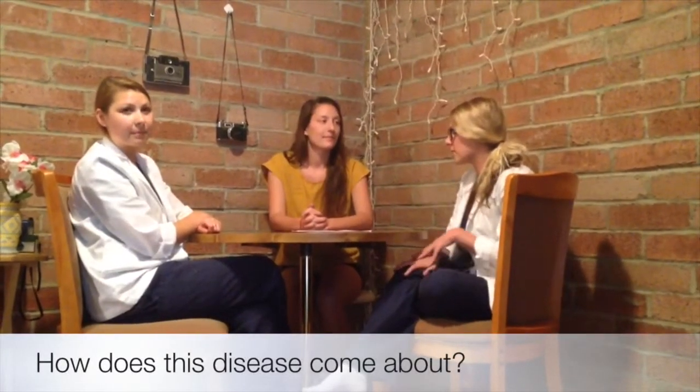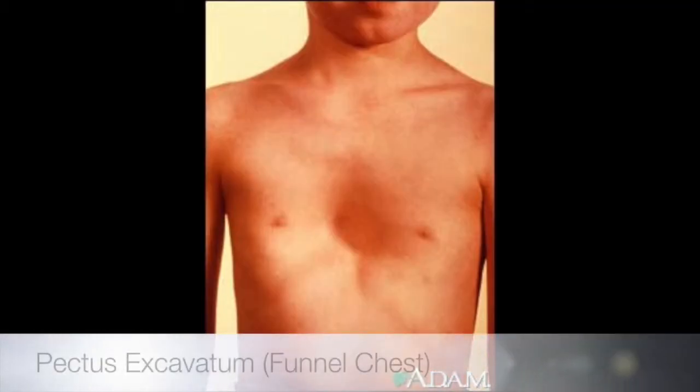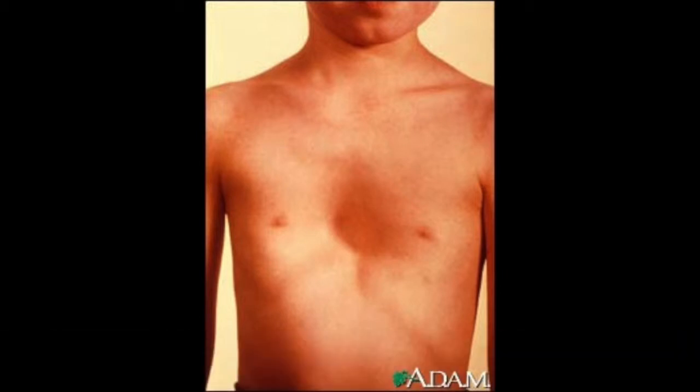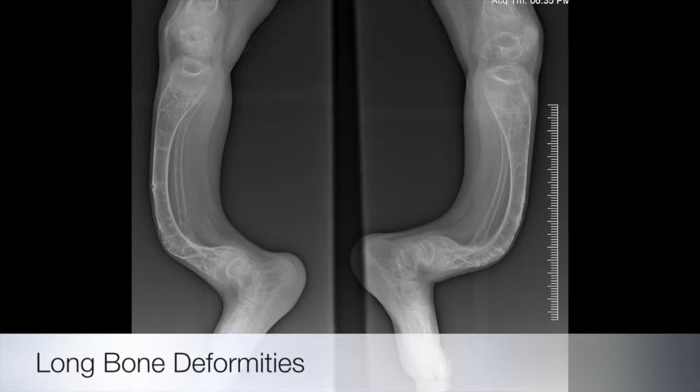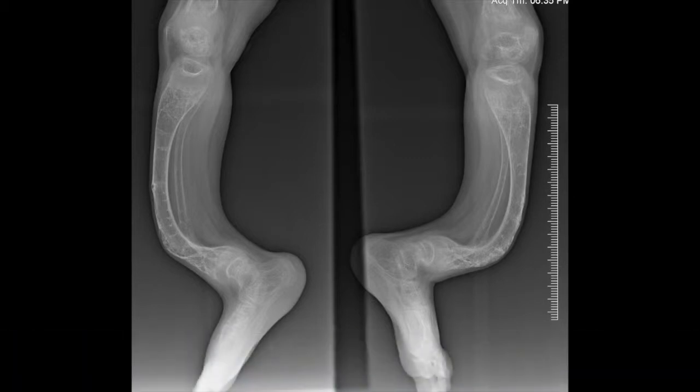Osteogenesis imperfecta is caused by a defect in the type 1 collagen gene, which typically creates the building blocks of bone. It is also an autosomal dominant disease, and there is a 50% chance that it will be passed along to the patient's offspring. Complications of osteogenesis imperfecta are hearing loss, heart failure, pneumonias, and respiration problems due to the chest wall deformity. There are also permanent deformities to long bones and spinal cord and brainstem issues.